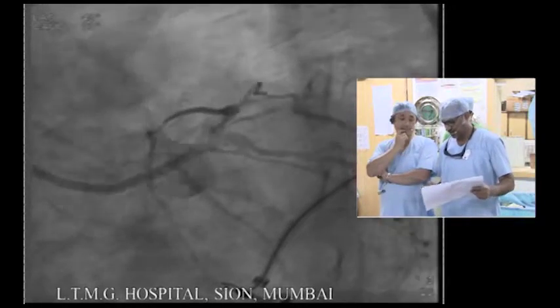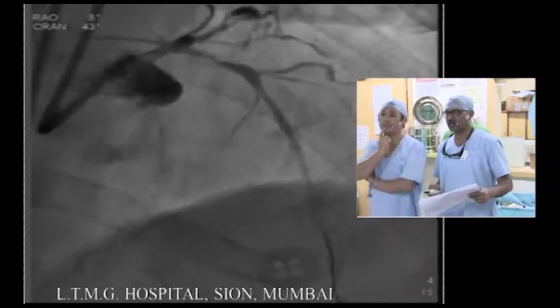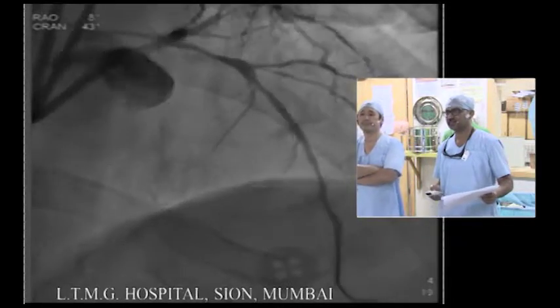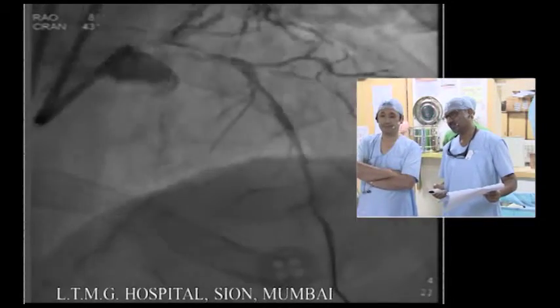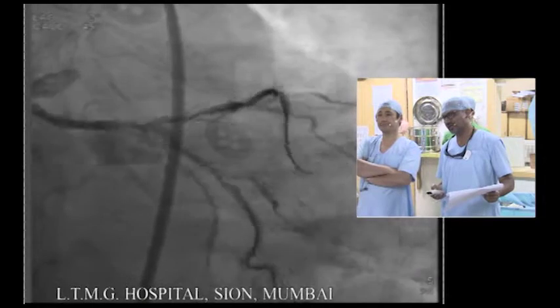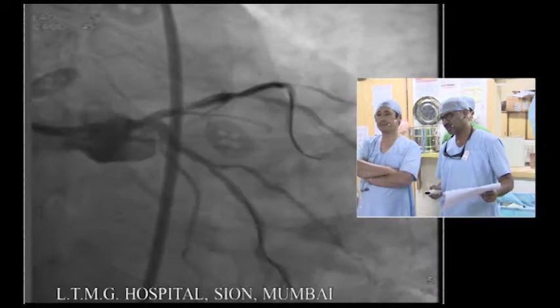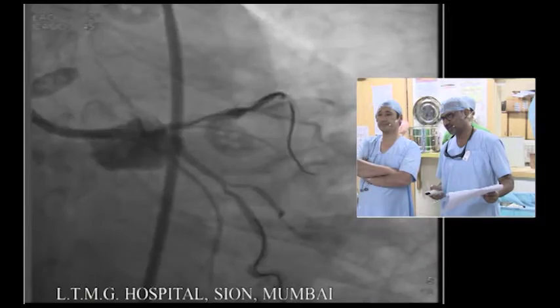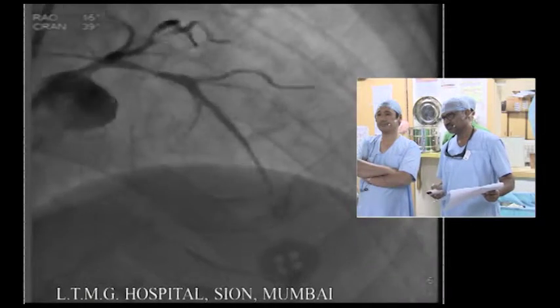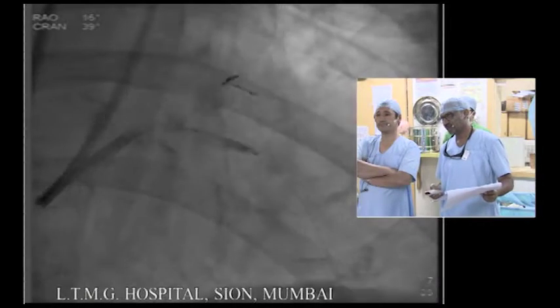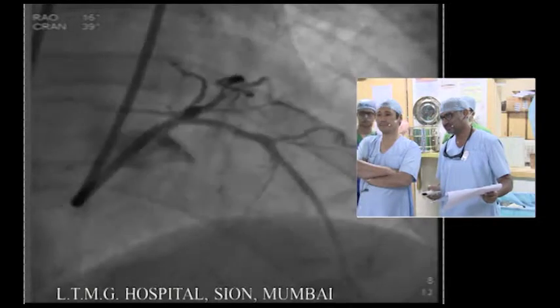So subsequently we just went ahead, we put the wire in the LED and decided to dilate the LED lesion after putting the wire in the circumflex. And this is LED dilatation.